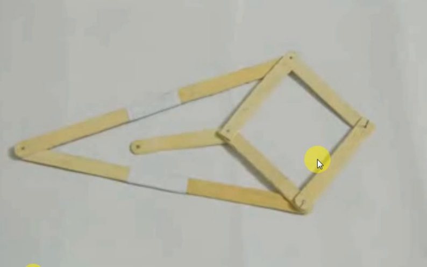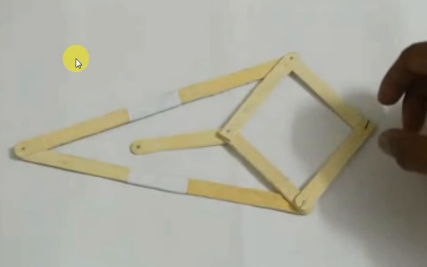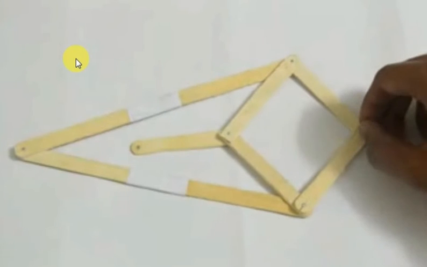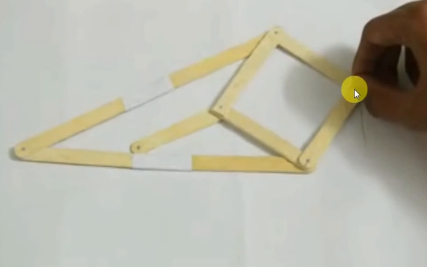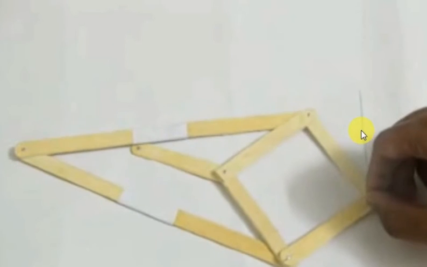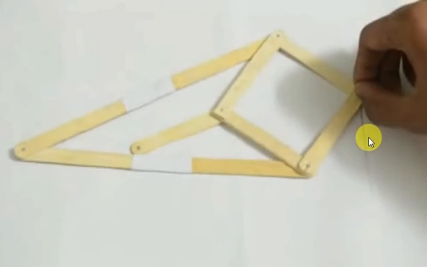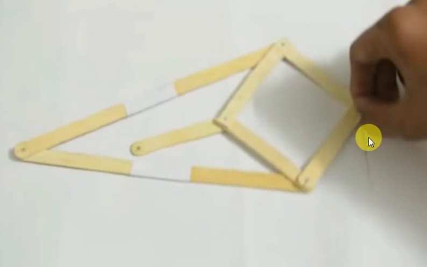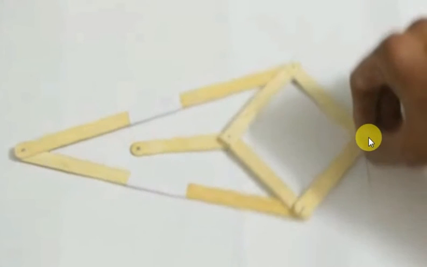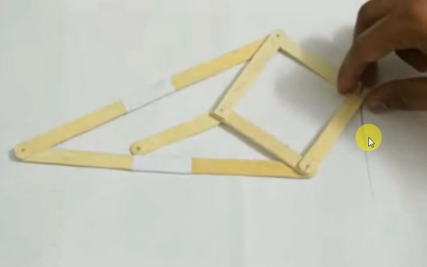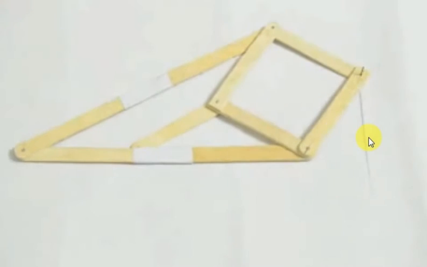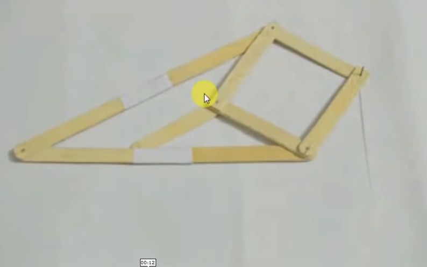Now here we can see the application of this motion of this link. Here we can see that peculiar mechanism is showing a straight path, which is shown by this pointer. So this is the real application of peculiar mechanism, that it helps to trace the straight path. Thank you.